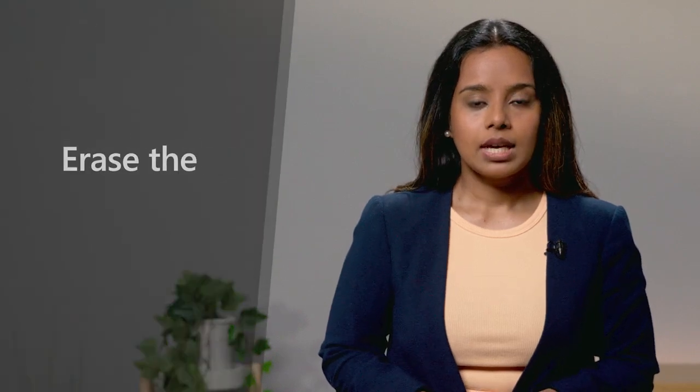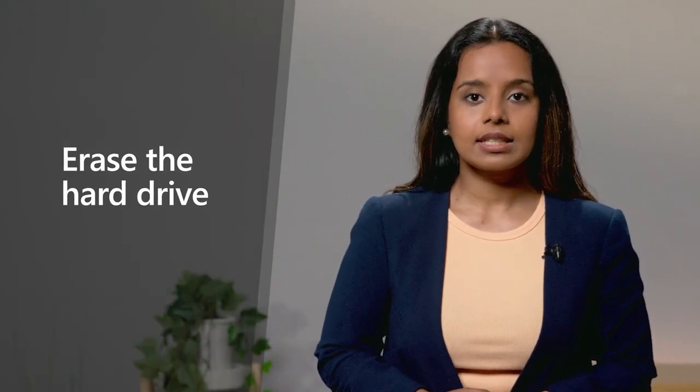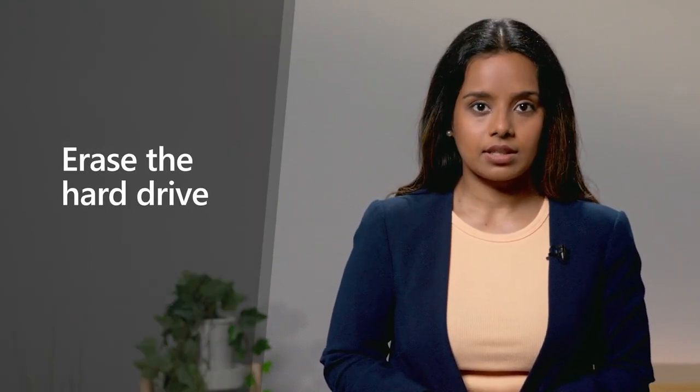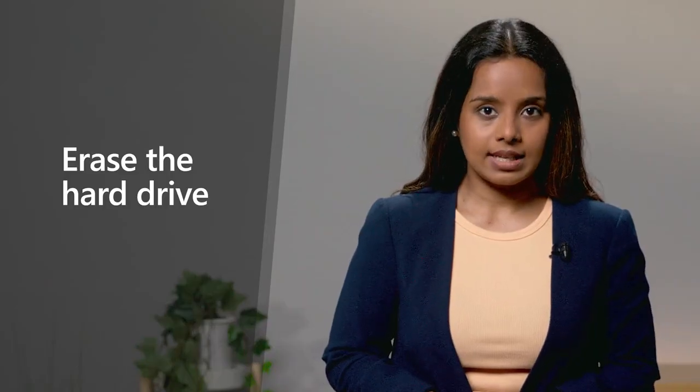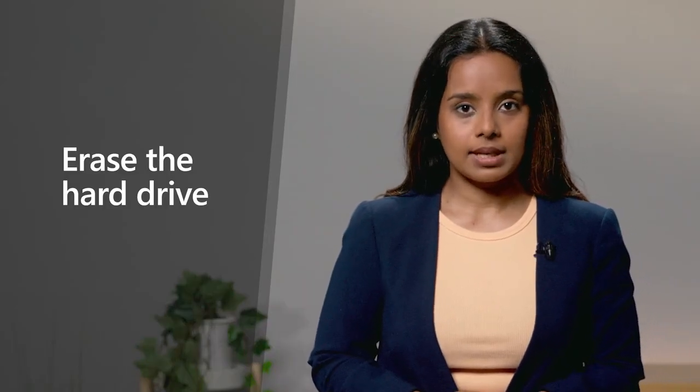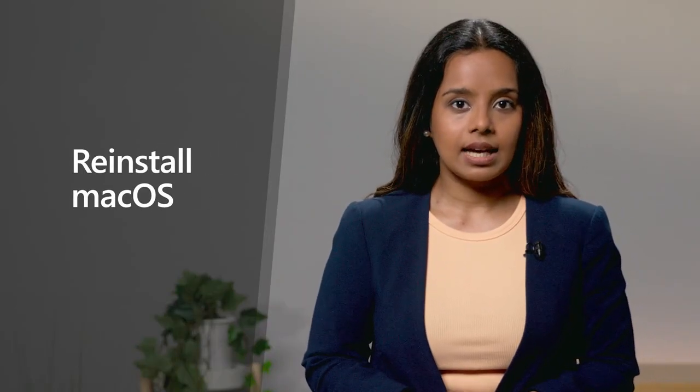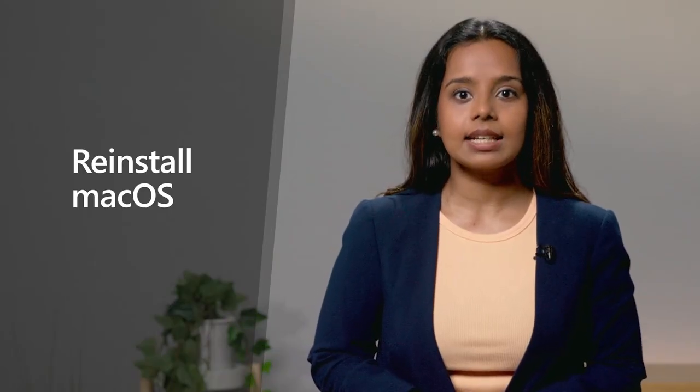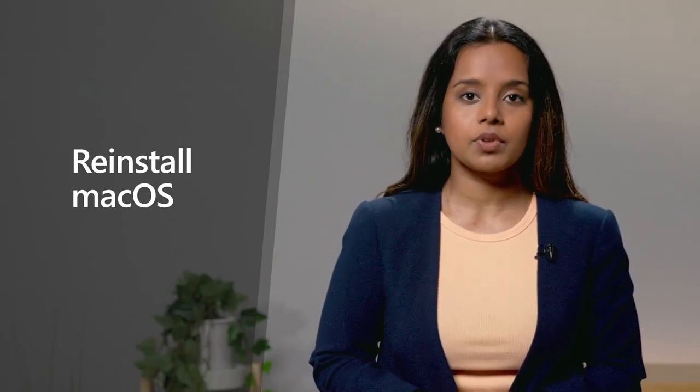In recovery mode, he opened Disk Utility, selected the startup disk, and clicked Erase. He chose Mac OS Extended, Journaled as the format. After erasing the disk, Ali exited Disk Utility and selected Reinstall Mac OS from the recovery menu. He followed the prompts to install a fresh copy of Mac OS.